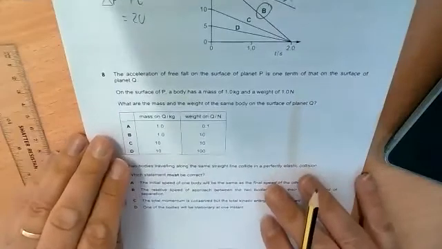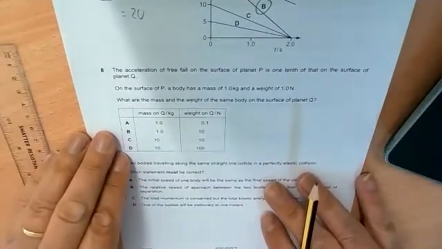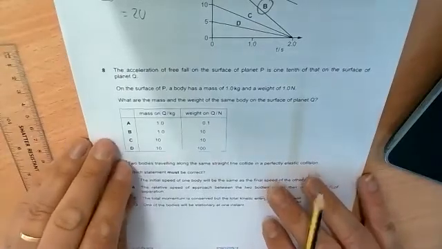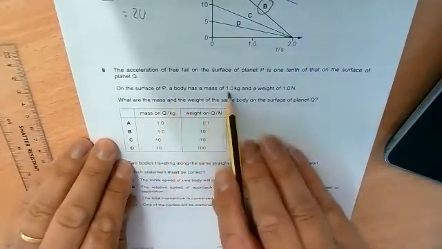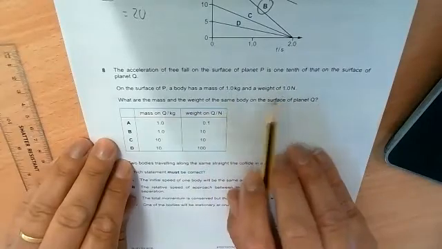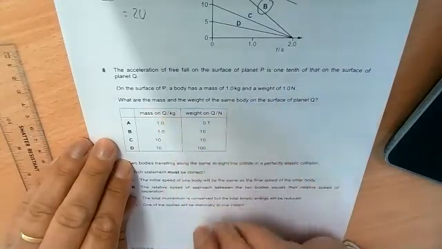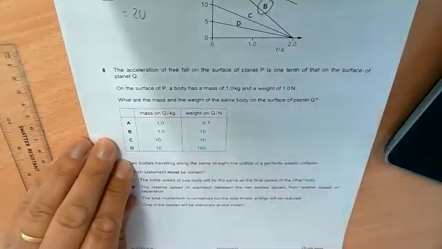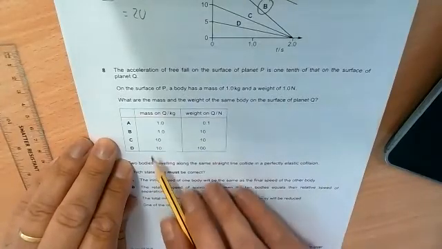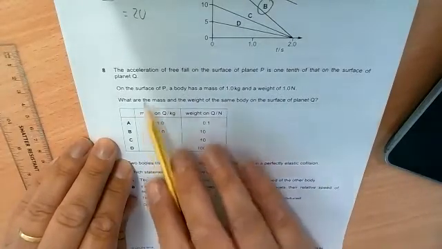The next one is the acceleration of freefall on the surface of planet P is 1/10 of that on the surface of Q. So on the surface of P, the body has a mass of 1 kilogram and a weight of 1 Newton. What are the mass and weight of the same body on the surface of planet Q? So you've got to think very carefully.